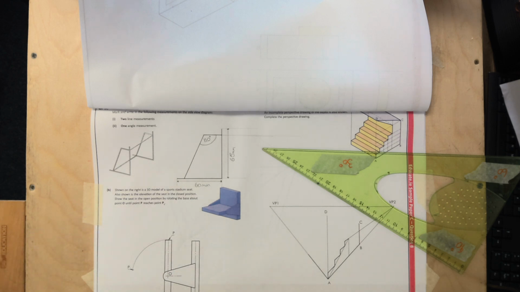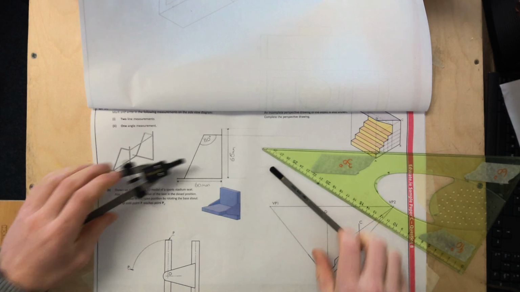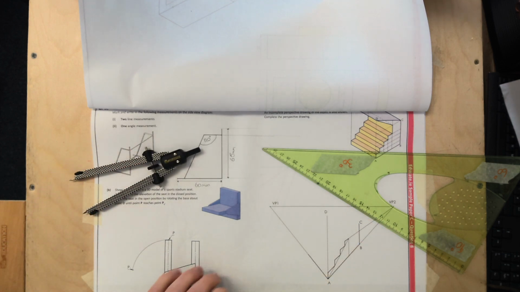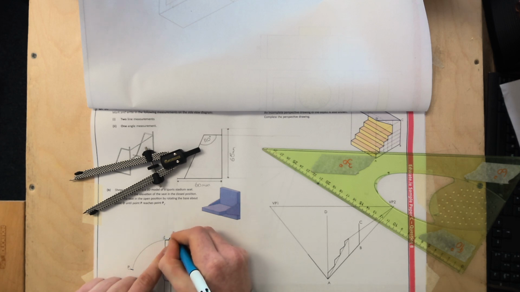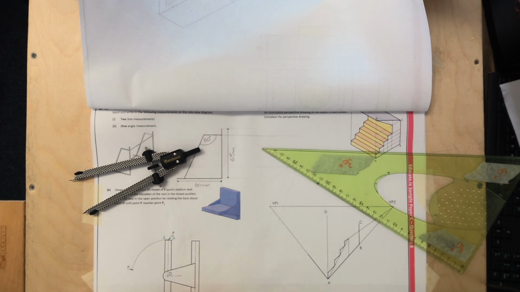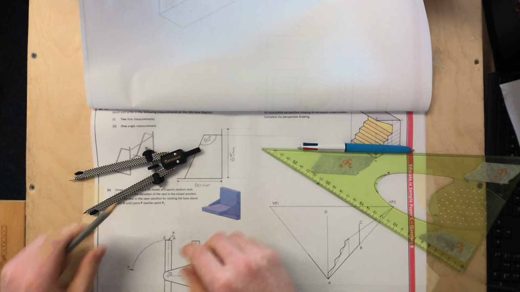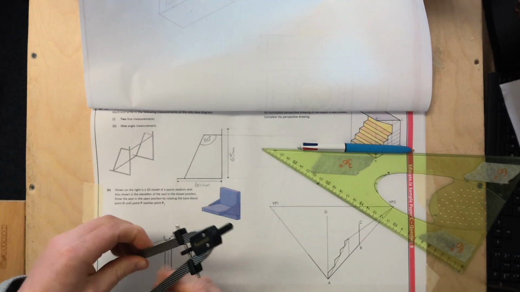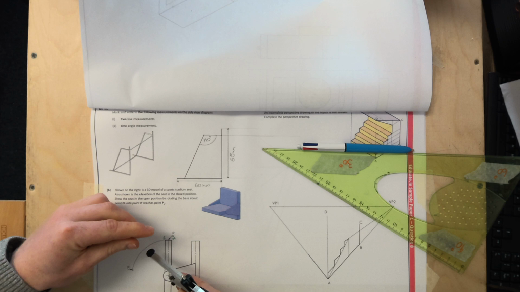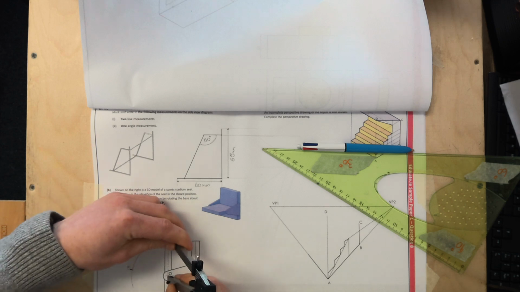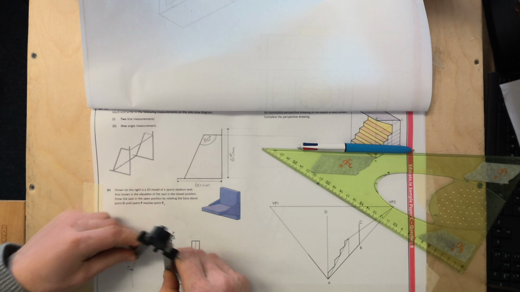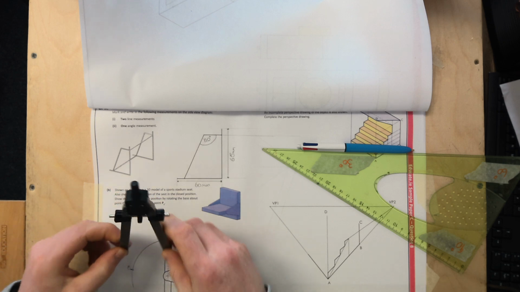Okay? Then I'm going to label these points here. So I'm going to call this 1, 2, I'm going to say the bottom of 3 and 4. So I'm going to swing point 1 now. From O, swing point 1. I'm going to swing point 2. They're all pretty much on the same line.